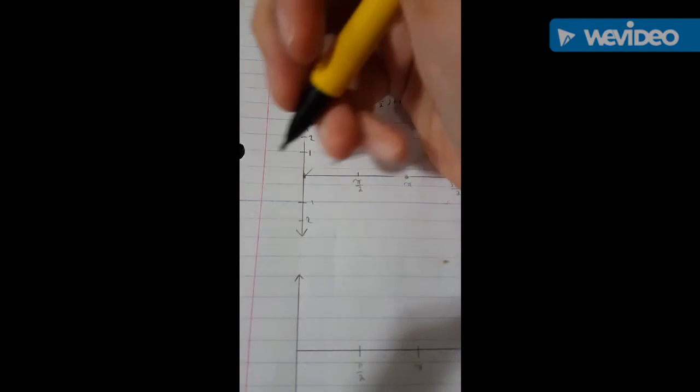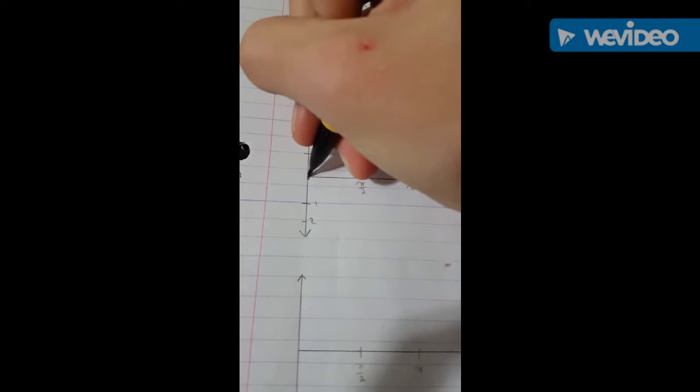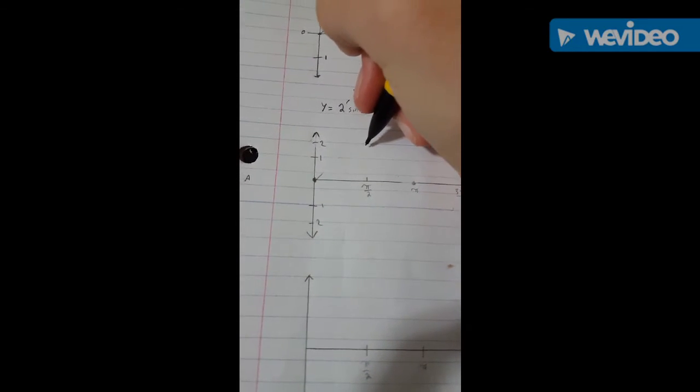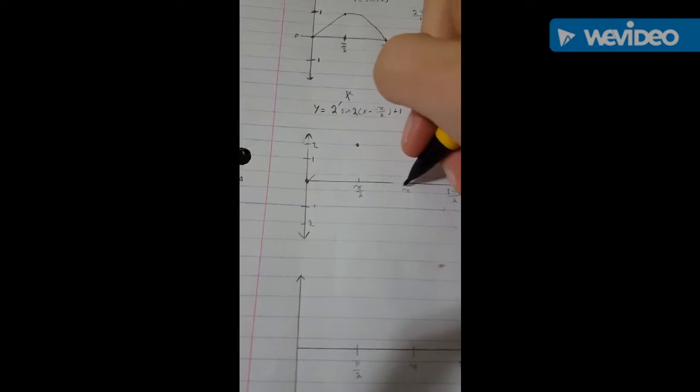So let's just go ahead and replot that standard sine function, but this time our major and minor points are going to start and end at 2.